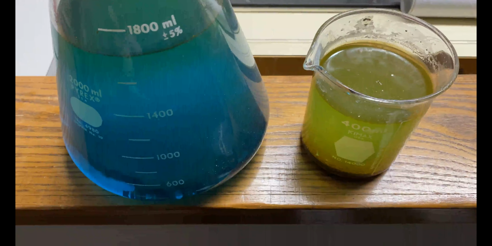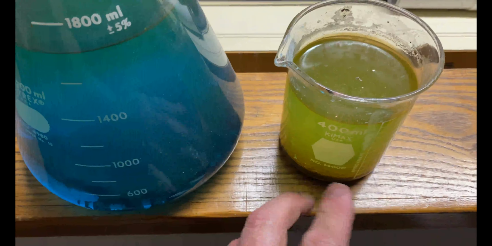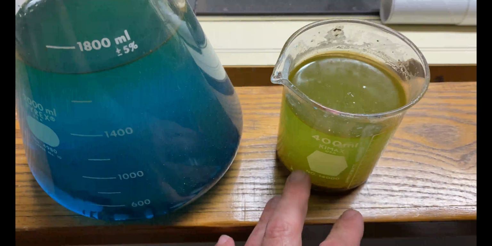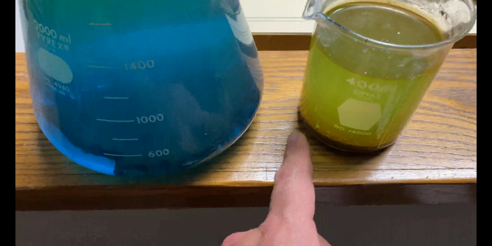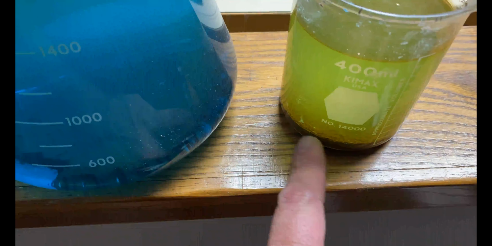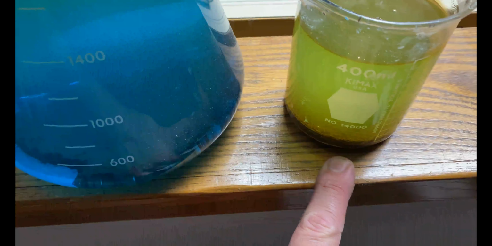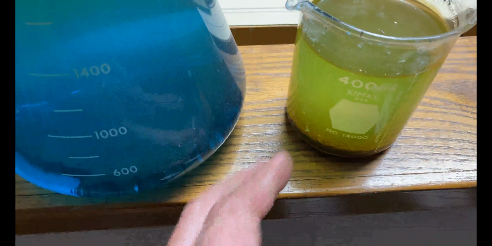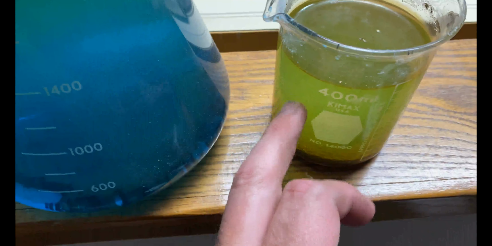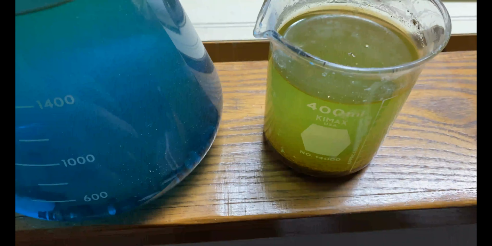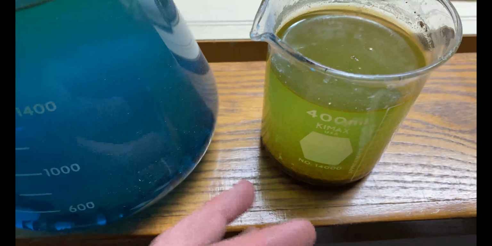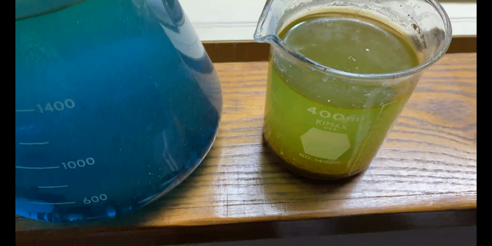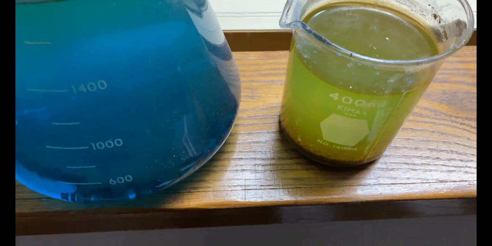Okay, after sitting for some time, I think it was about 2 days, you can see here we're getting green vitriol, and because there was an excess of iron in the bottom, it converted all of the blue vitriol to green vitriol. Unfortunately, you get other dirt products in there. You get rust and iron sulfide and other kind of gunky things.